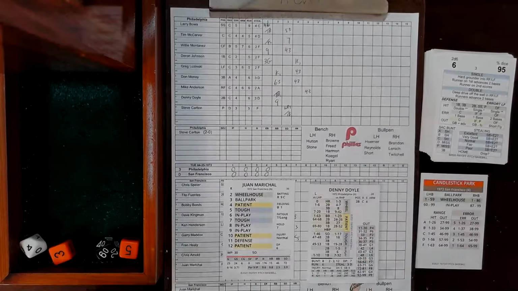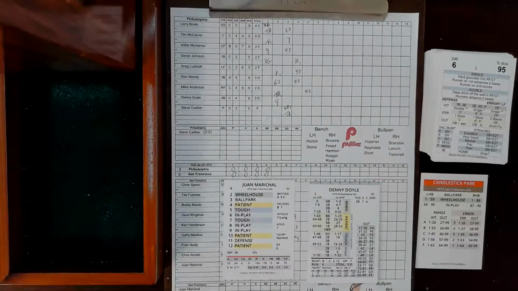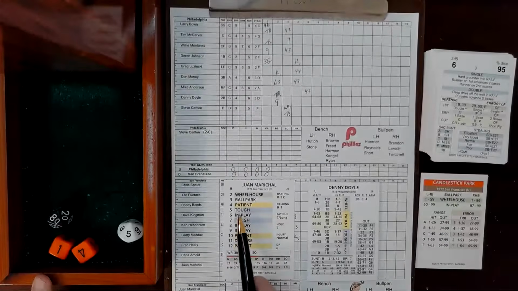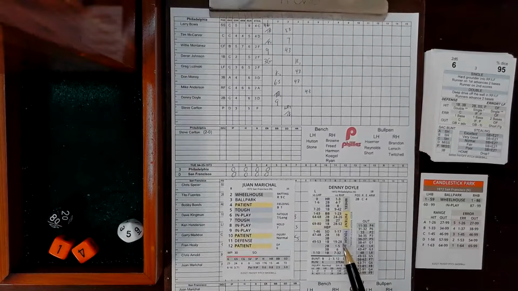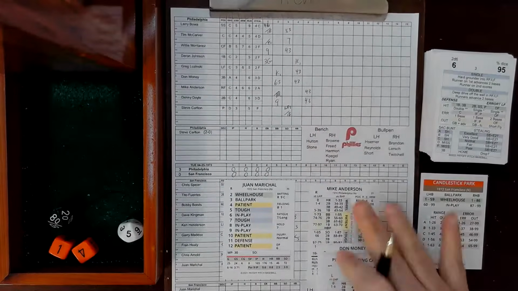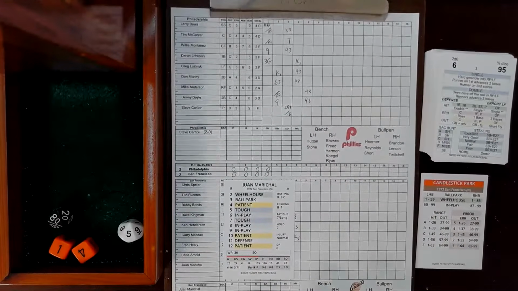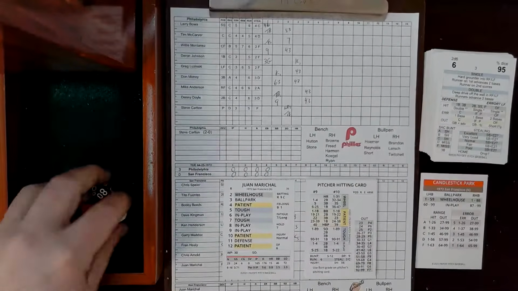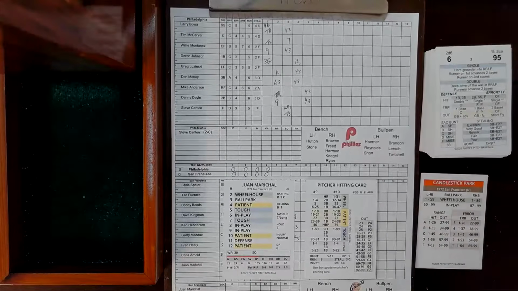All right, here's Denny Doyle. We get a 5, which is tough. 85 only goes to 28. 85 is another ground ball to second. 4 ground balls to second in a row. That's interesting. That's been one of the knocks on this game, is the out distribution's a little funky, but no game is perfect. That's obvious.